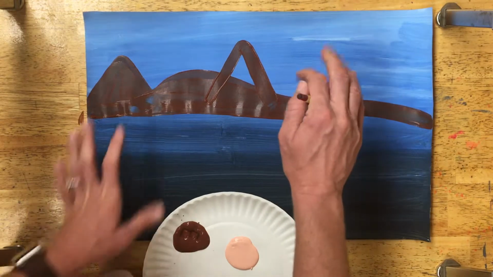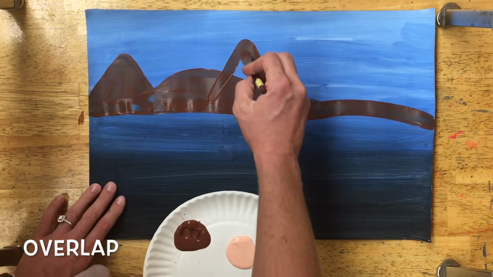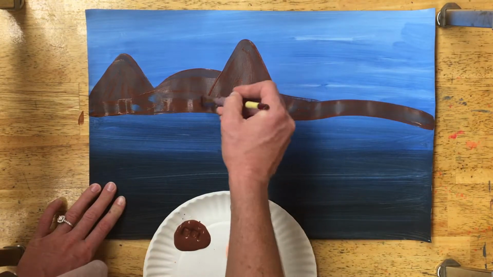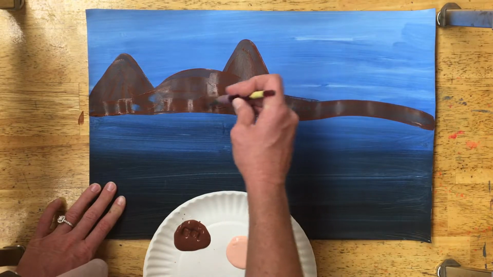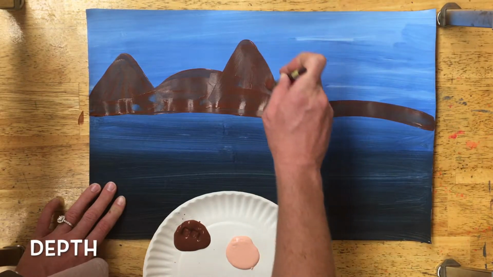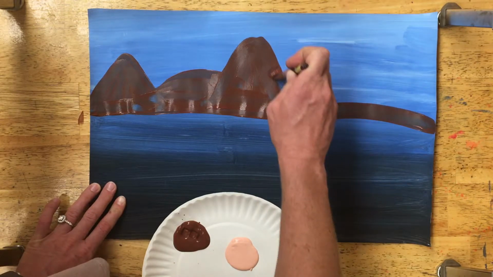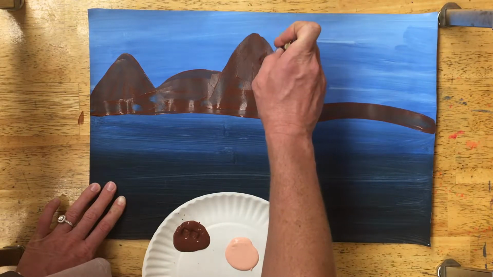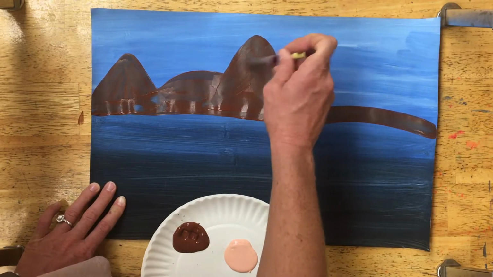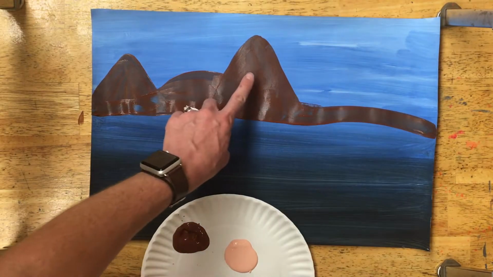When you overlap something, it makes it look like it's 3D, and it kind of gives the effect that it has depth, and depth makes landscapes look really good because it makes it look like they go far away, and you're giving that illusion of a mountain in front of a hill.